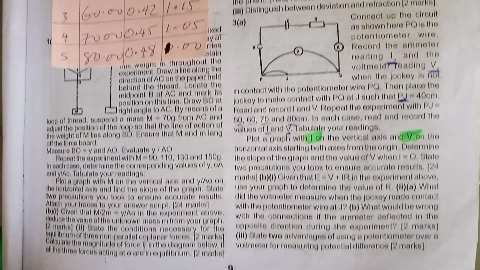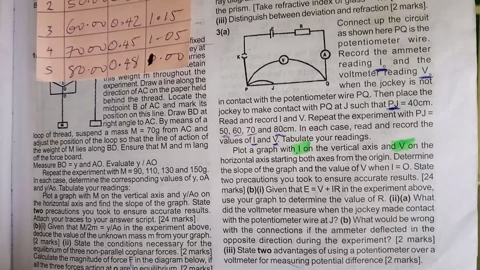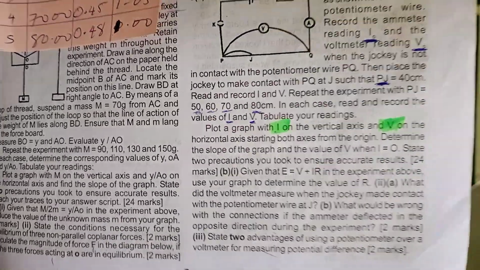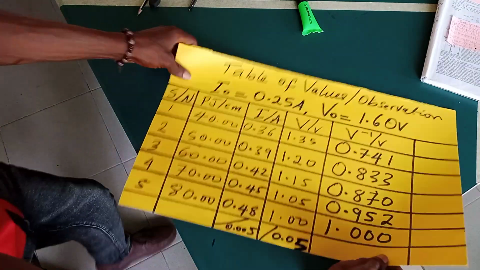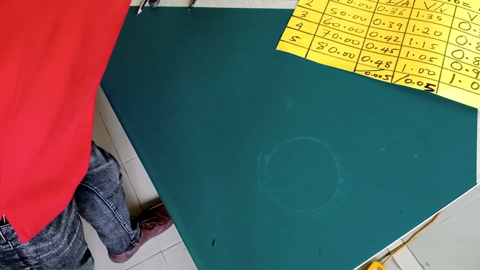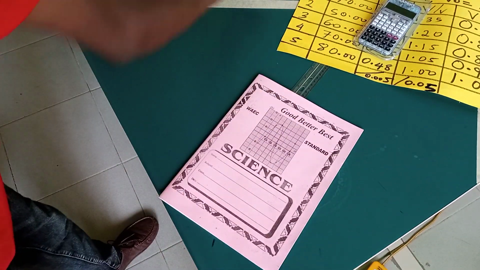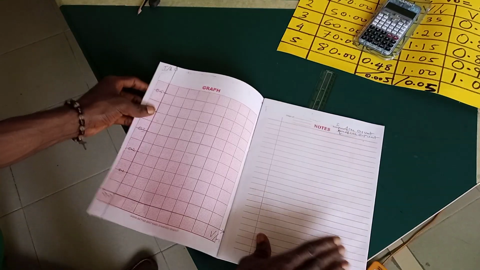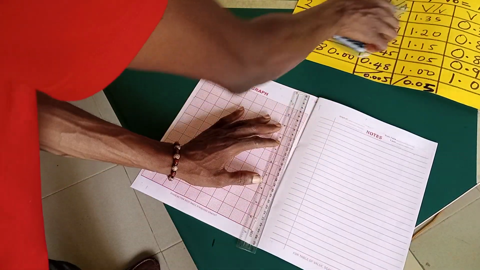Now, before we continue, let us take a look at the question quickly before we proceed. This is the question I used to do the potentiometer experiment. You may screenshot. You see, they asked to plot a graph of I against V. Lovely. So the next line of action is for us to take our scale, the scale of the graph. Good. Now this is a WAEC standard graph, the graph you are going to be using on the day of the experiment. So let us take the scale of the graph.